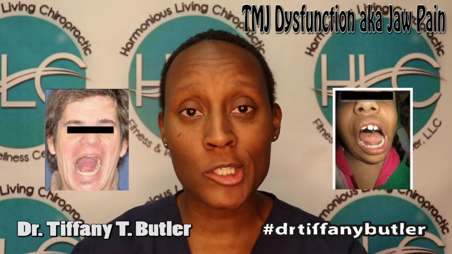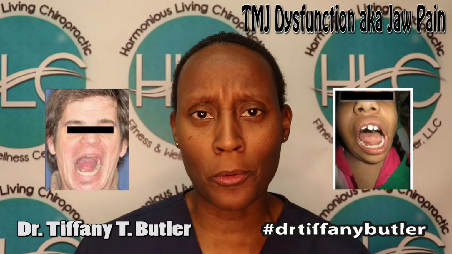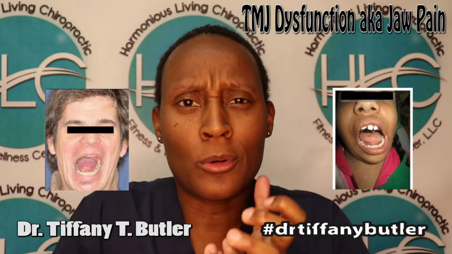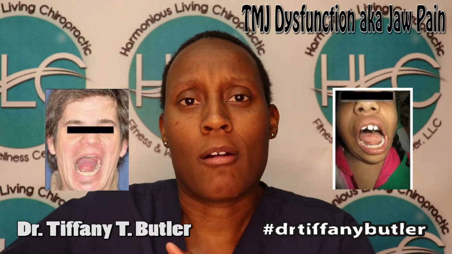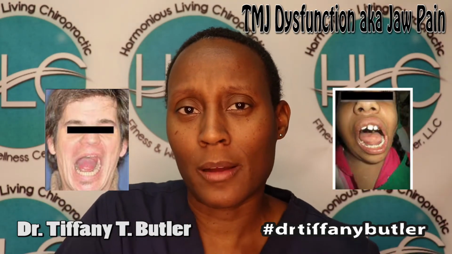Now muscles tend to pull. If a muscle is tight, it's going to pull. So if your muscle is tight on the right side over here, it's going to pull that jaw to the right, and vice versa, if it's tight on the left side, it's going to pull that jaw to the left. Now, you may not know what you're looking at, but that's one of the things I would do in an exam. If you come in my office, I would just see how well your jaw is moving.